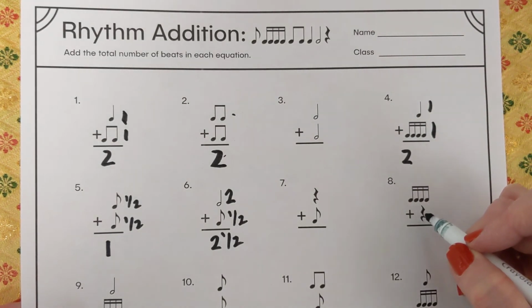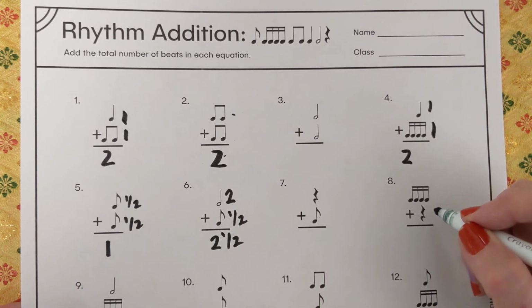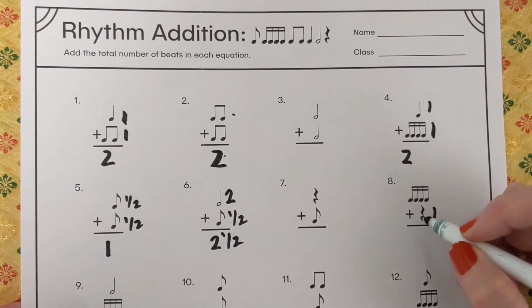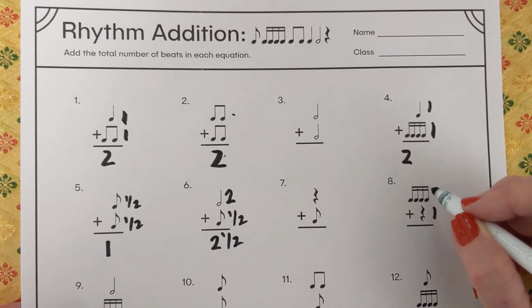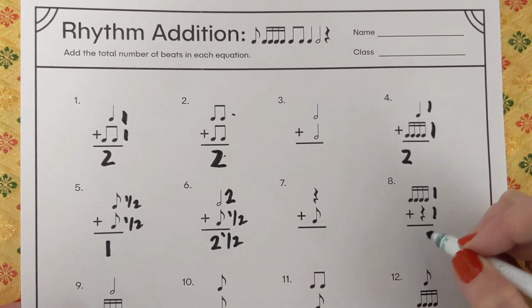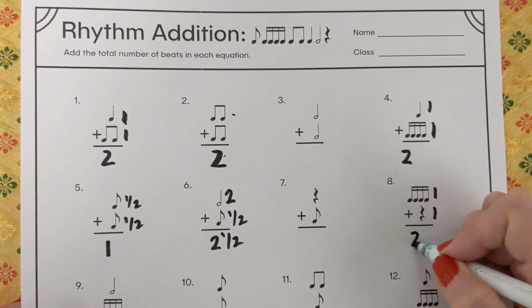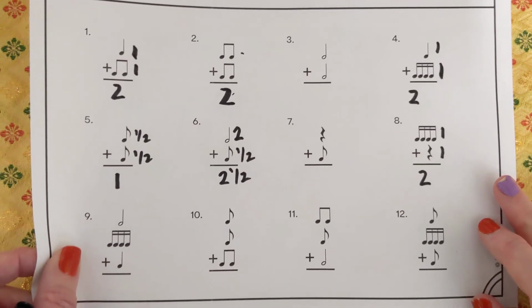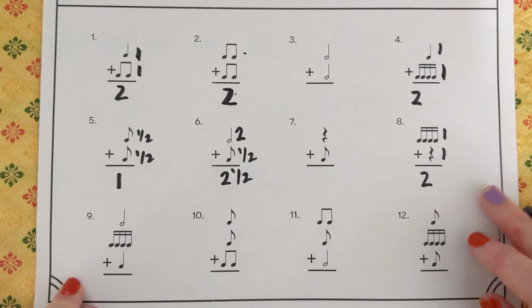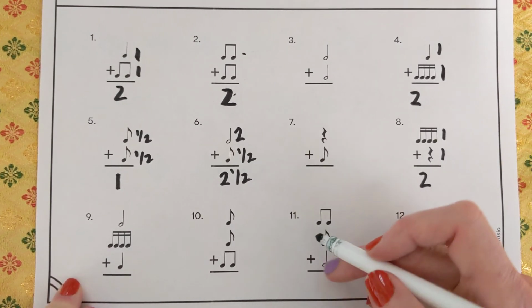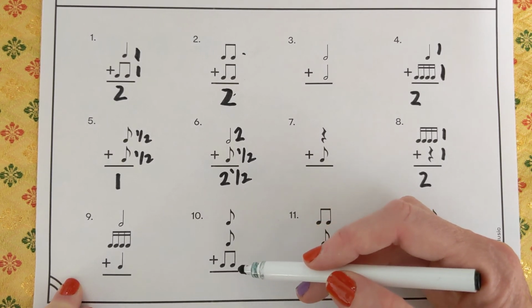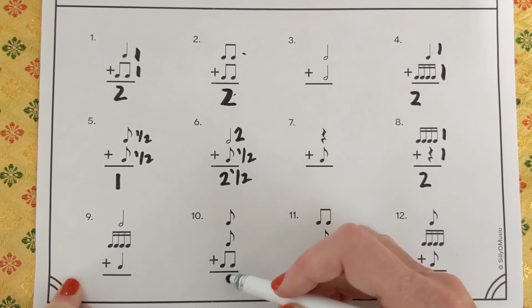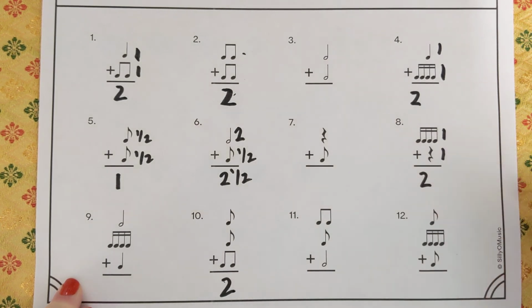Oh, now see this quarter rest? It gets 1 beat. That's always a little confusing because a rest doesn't get any sound, but it does get a beat. You have to observe it. And there, that 16th note barred together, that's 1 beat. So here the answer is 2. And yeah, just like in math, we could add a bunch of them together. Oh, this one's tricky. Look at this. Half plus 1. This is 2 beats.